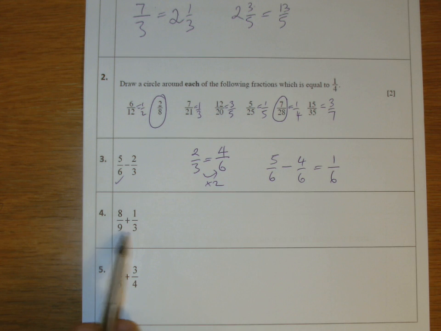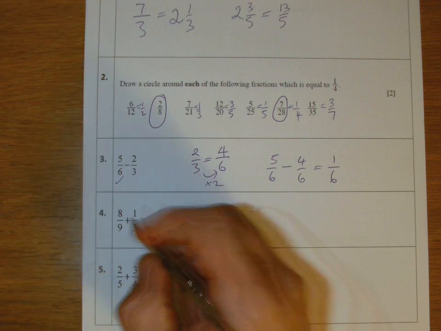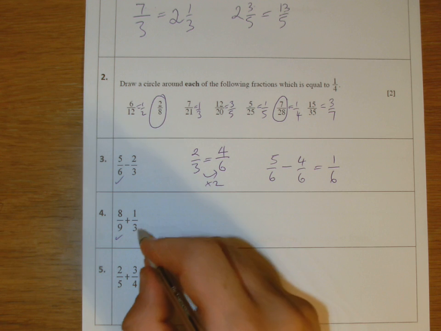Question 4, similar. Again, think of a number. 9. Yeah, they both go into 9, so that one's okay already, but we need to change this one.